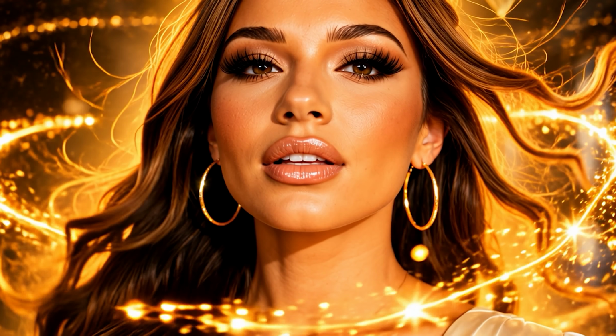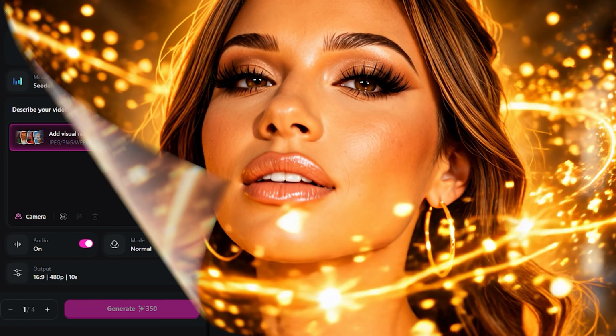And one thing I want to point out here is that we're not just describing what we want to see. We're actually describing how we want the scene to play out. This is really important when working with longer AI generations because we want the model to understand the progression of the scene. Now it's time to head over to Seedance.